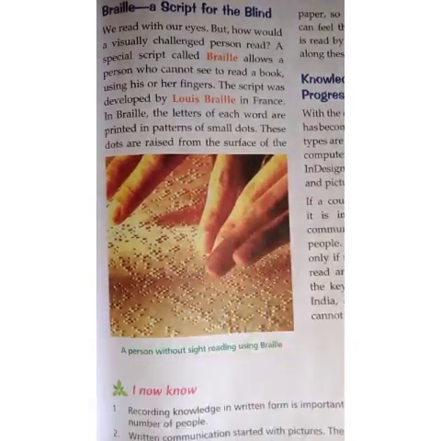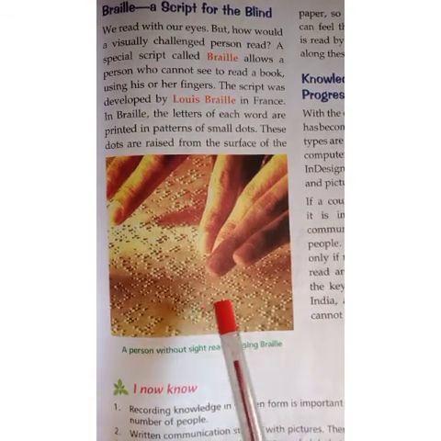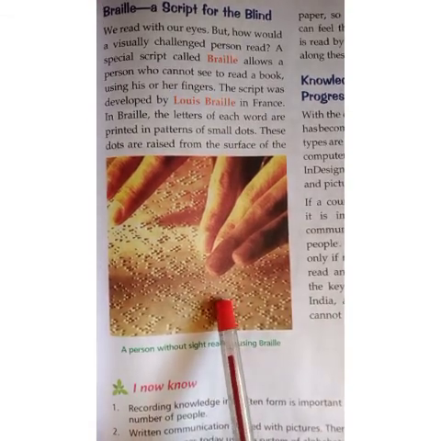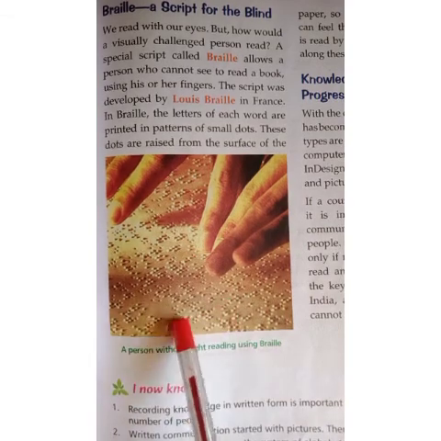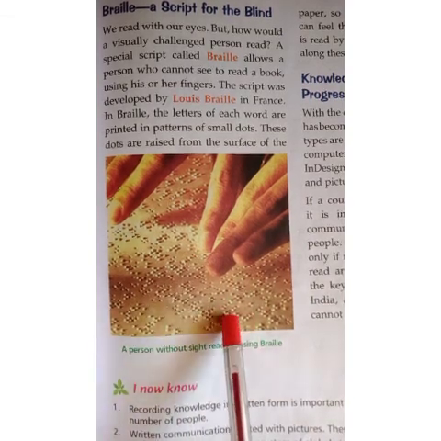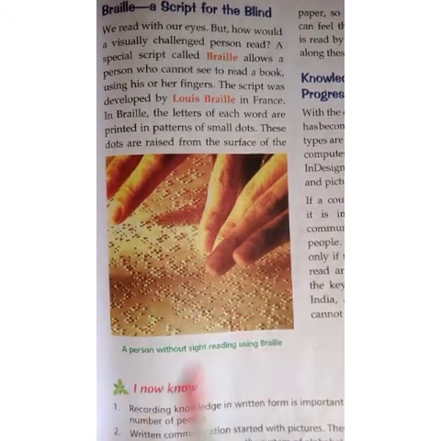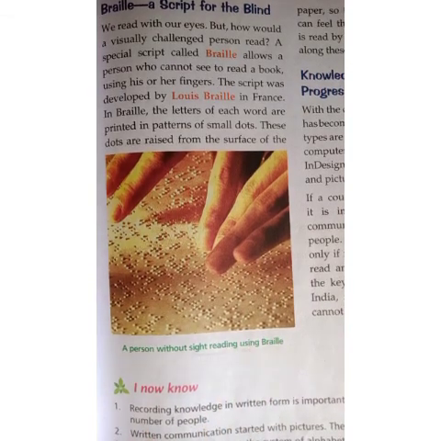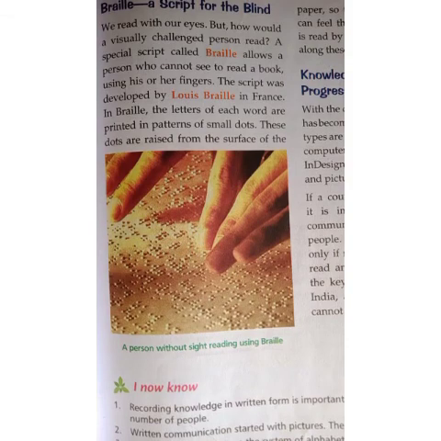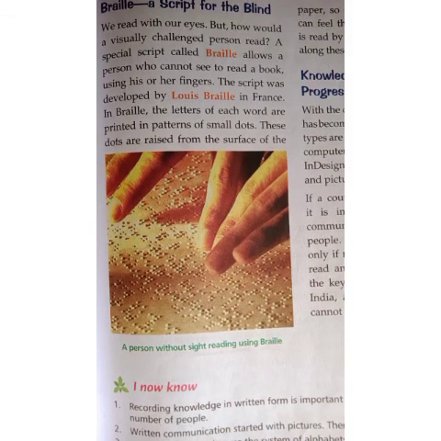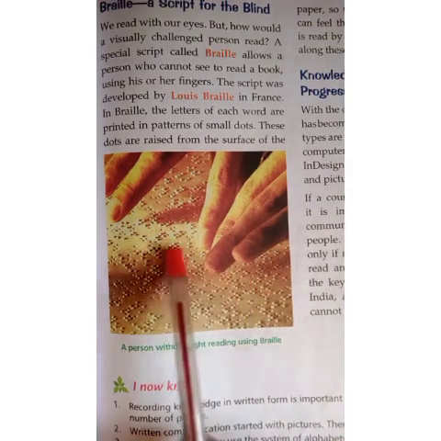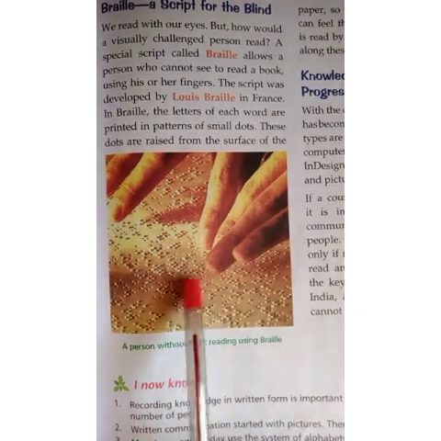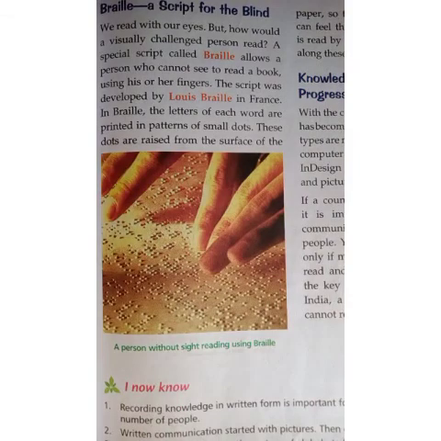When you touch them, you can feel the letters. The visually challenged person touches these and is able to read. Braille is read by lightly running the fingers along these dots.